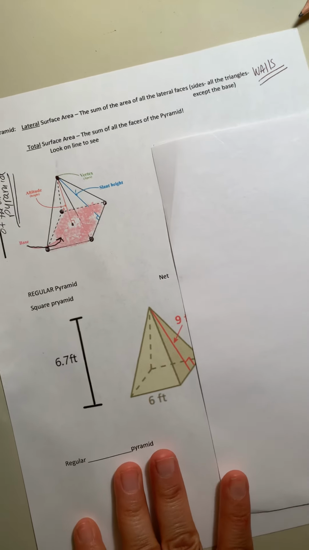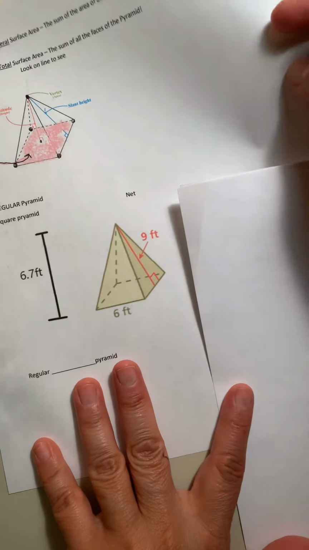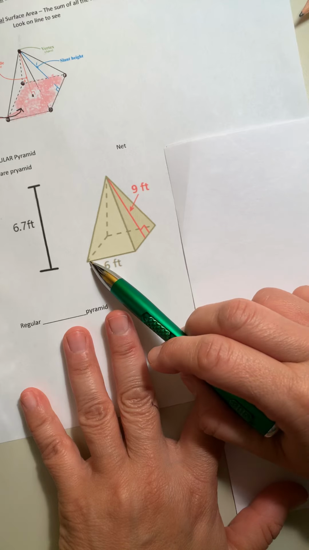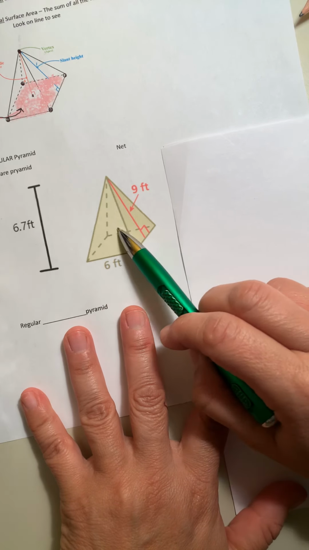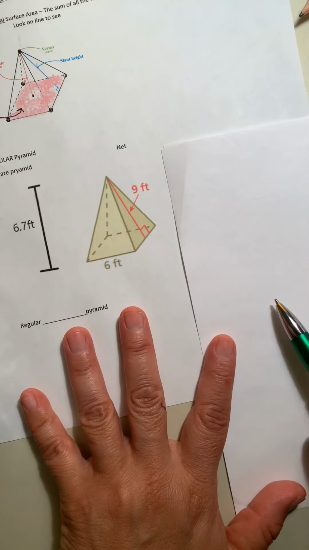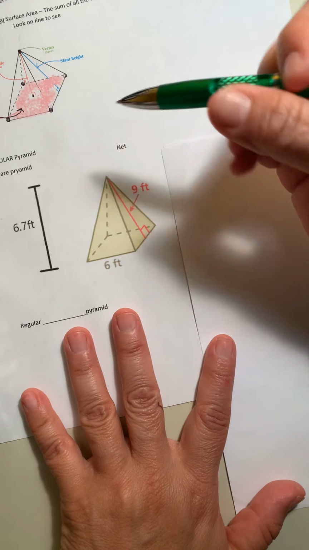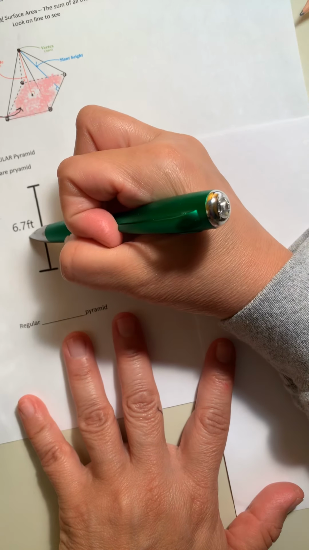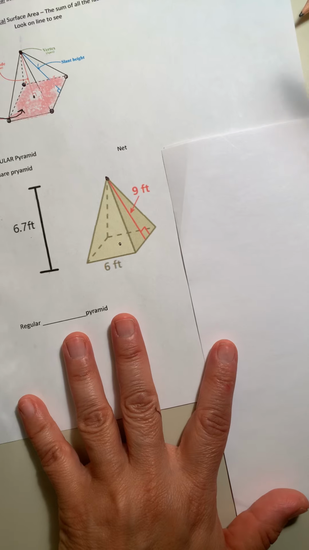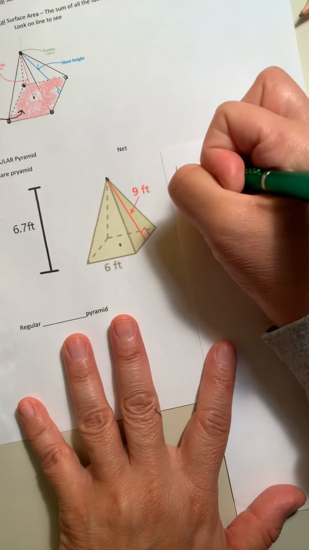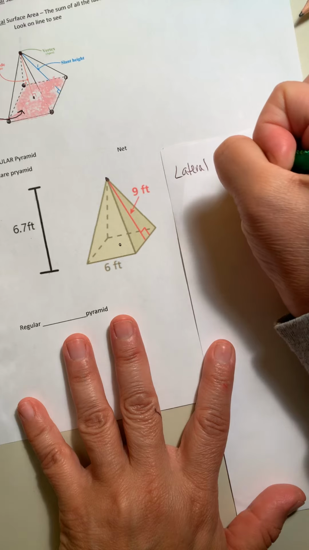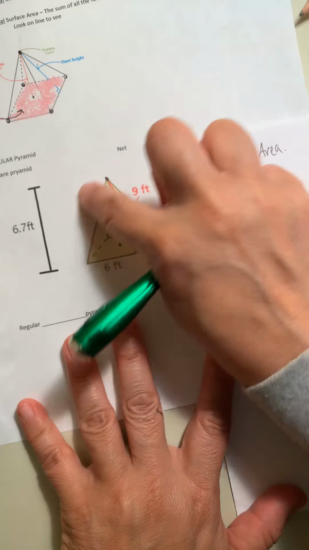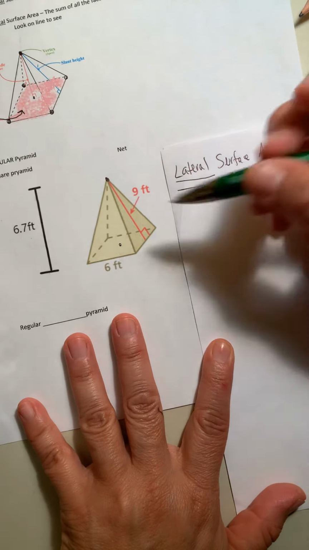All right, so I'm going to look at this one here. This is a square pyramid. So this is a square, so if this side is 6 feet, they're all going to be 6 feet. All right, so what is the height of this whole pyramid? From the apex straight down, the height is 6.7 feet. If I want to find the lateral surface area, remember the lateral surface area is just the area of all the sides, not the base, just all the walls. Think of lateral as the walls.